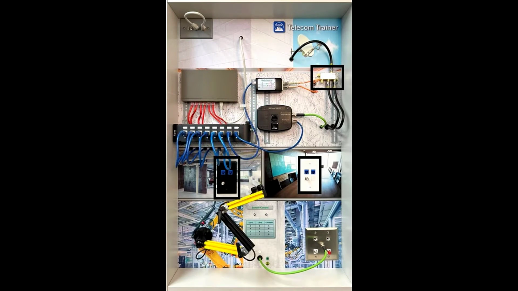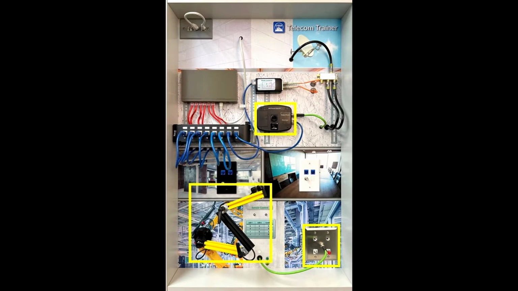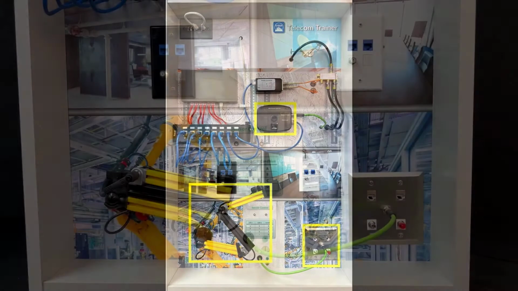In the coaxial section, the signal starts at the splitter. That is where the signal is input, then distributed to the outlets. The fiber section begins at the media converter, and then it is connected to the industrial outlet. Finally, we have the SPE section. This begins at the SPE power injector and then goes to the industrial outlet.